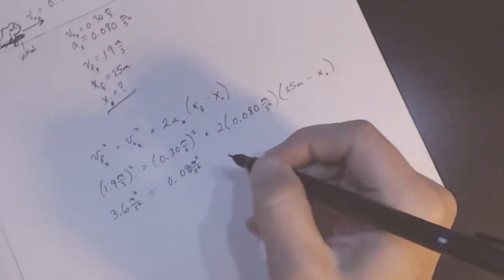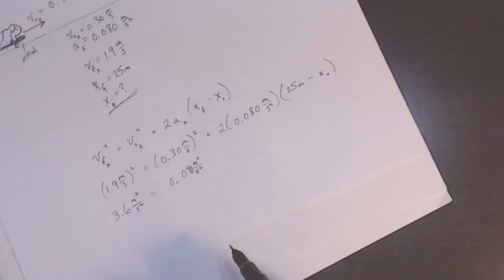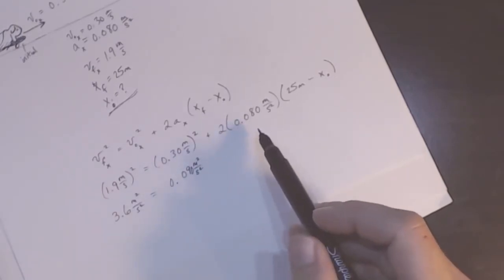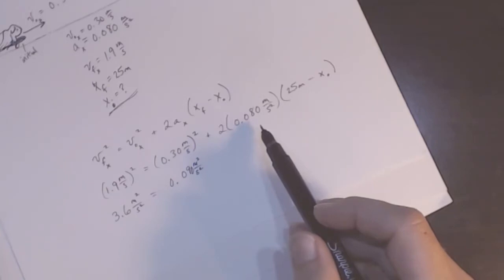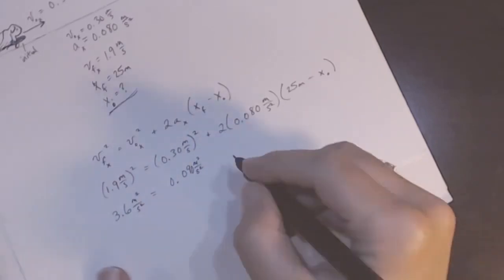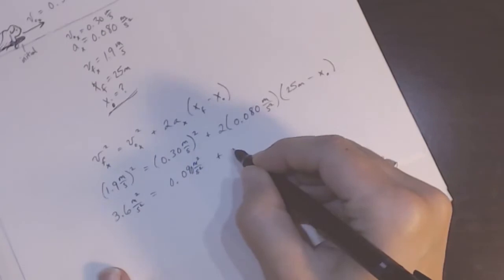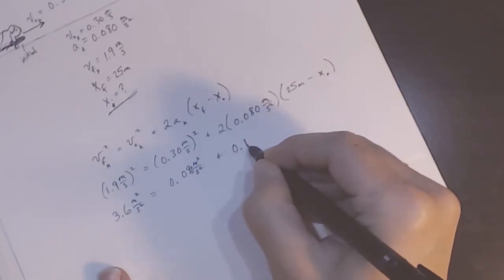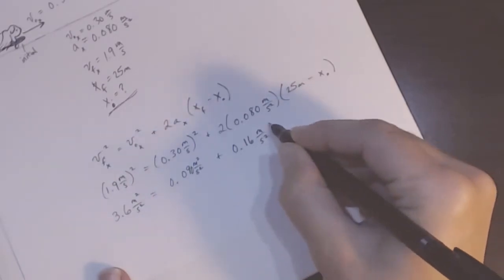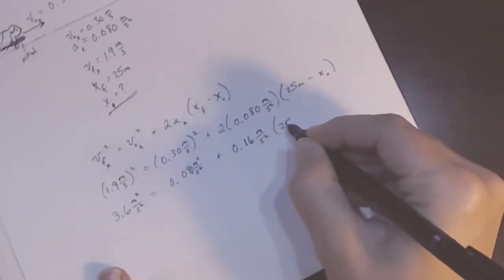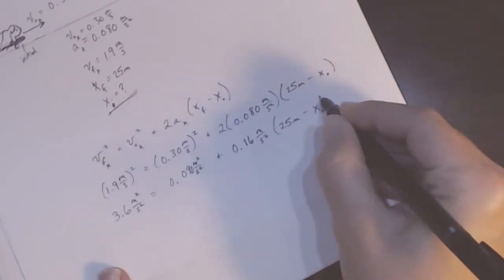And I should keep a 0 there, so I have my sig figs to 2. And then 2 times 0.080, I'll leave it like that, is plus 0.16 meters per second squared. And then that is times 25 meters minus x naught.